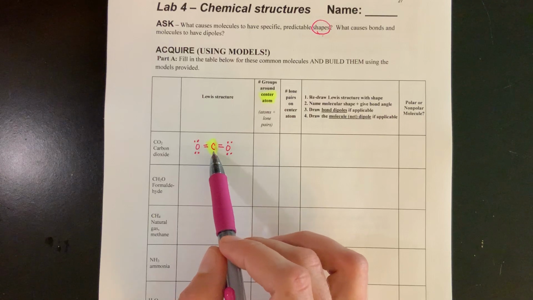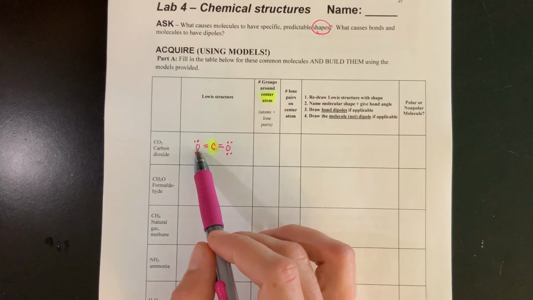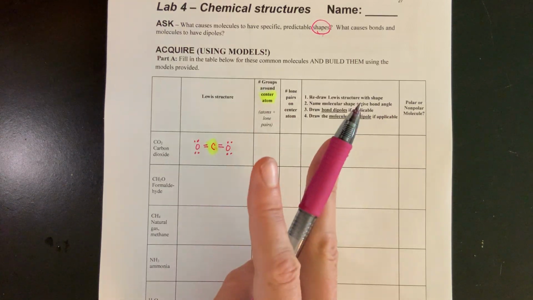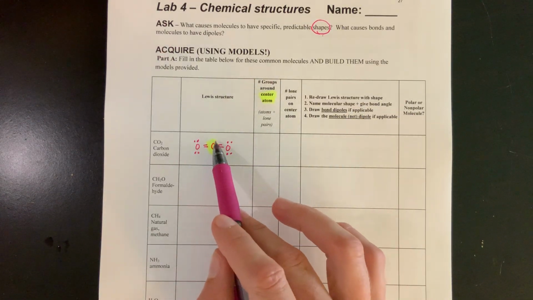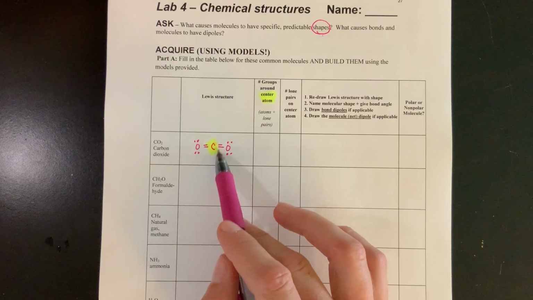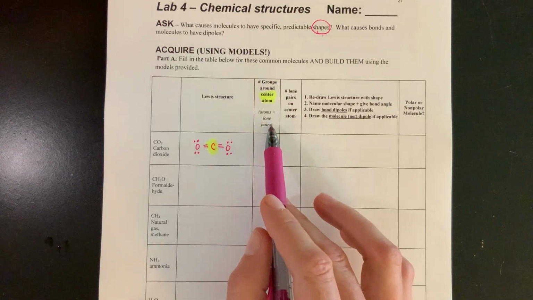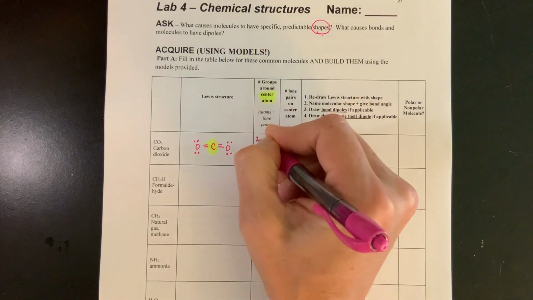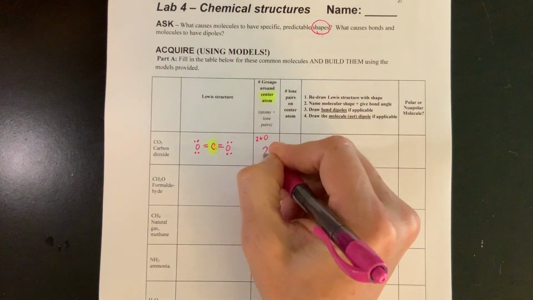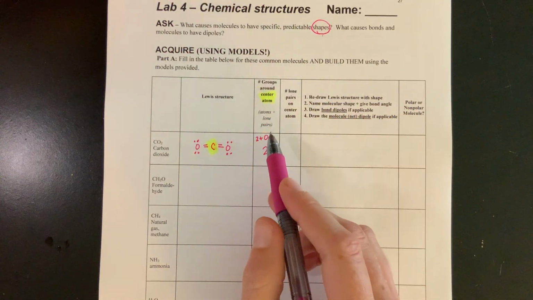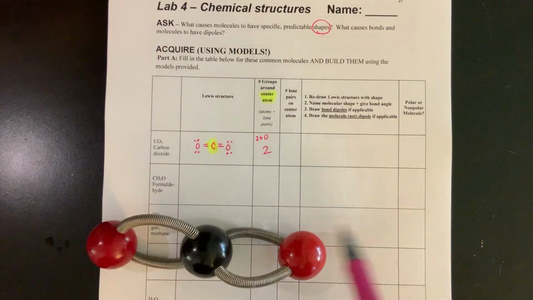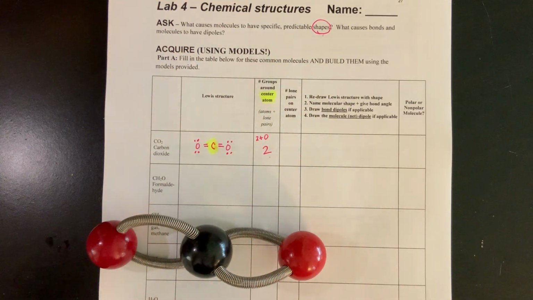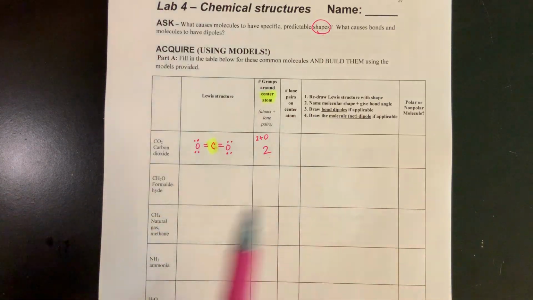So when I look at how many atoms are connected to carbon, I see oxygen and oxygen, so that's 2 atoms. Lone pairs are these electrons here, and I'm focused just on the center atom, and my center carbon has no lone pairs. So I would say it has 2 atoms, no lone pairs, so my answer here is that there's 2 groups, and that is 2 groups of negative electron regions that want to get as far from each other as possible.